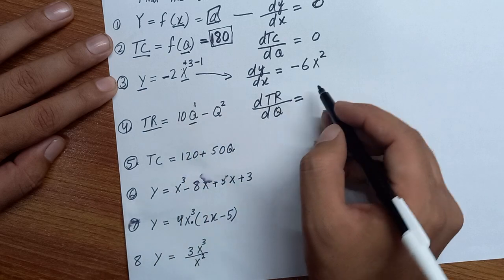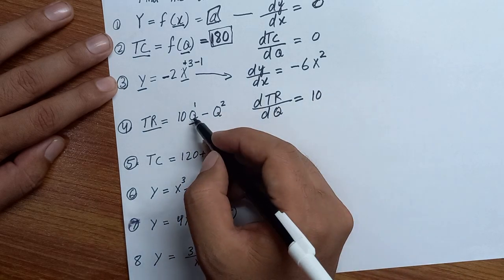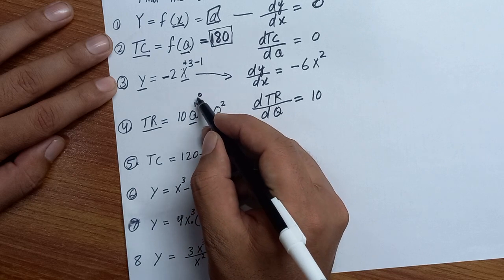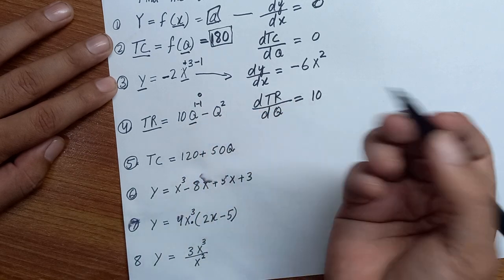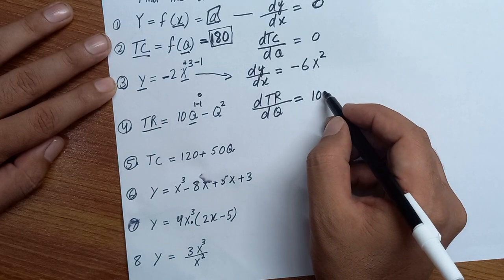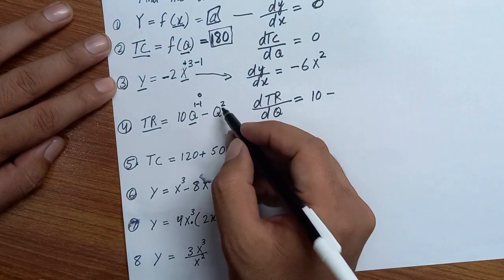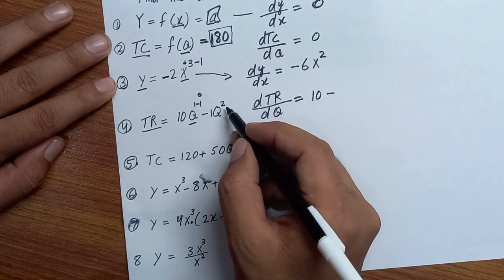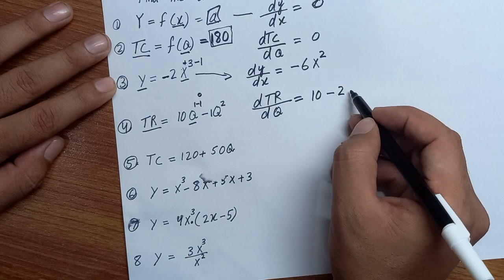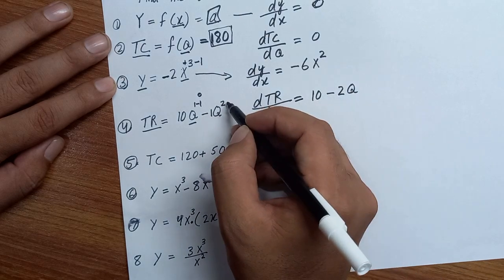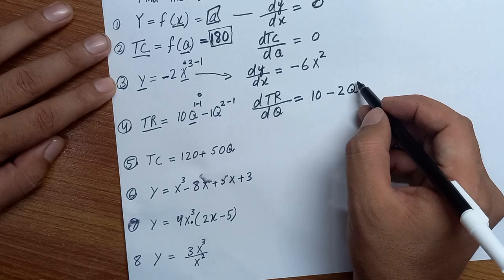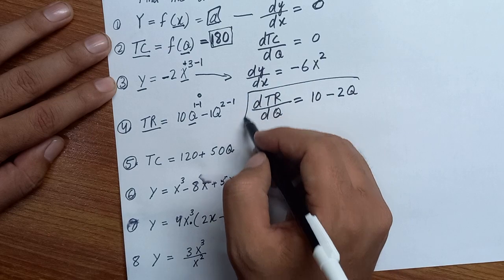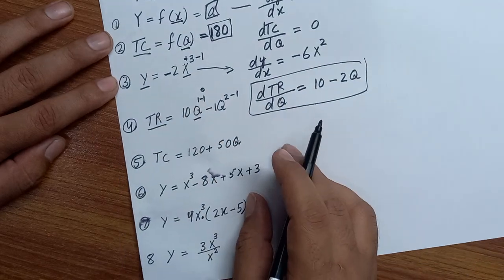So 1 multiplied by 10 becomes 10, and 1 minus 1 becomes 0. Anything to the power 0 is 1, so we do not write 1 here. Minus, here we have coefficient 1. Minus into plus is minus. 2 ones are 2 and Q, and here we subtract 1, so the power becomes 1. We do not write 1 as a power. So this is the derivative of this equation.